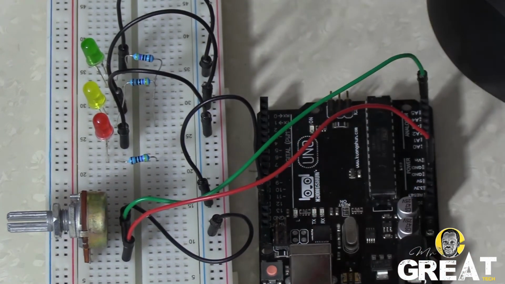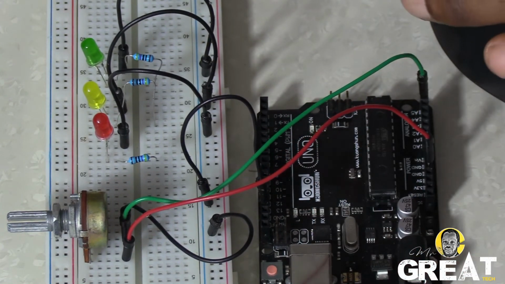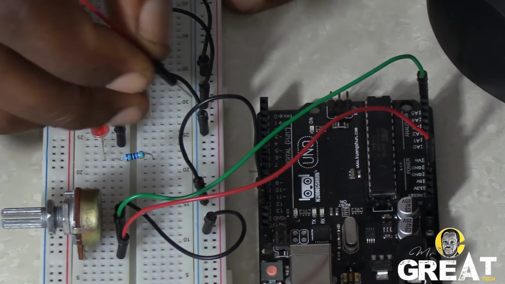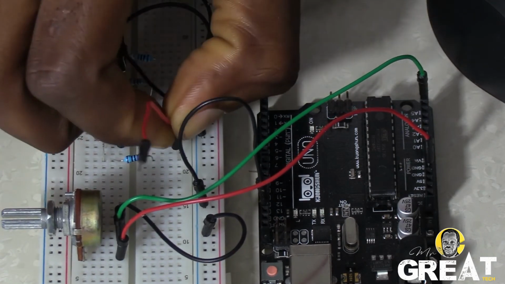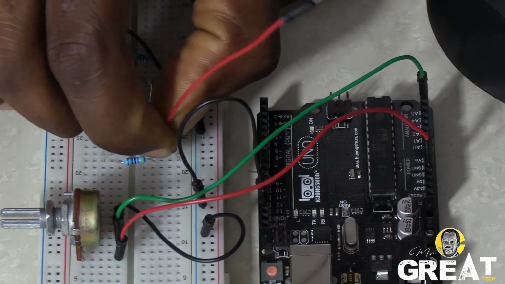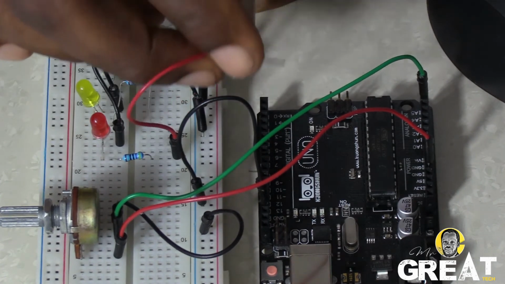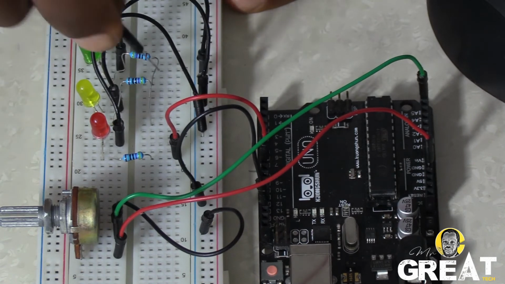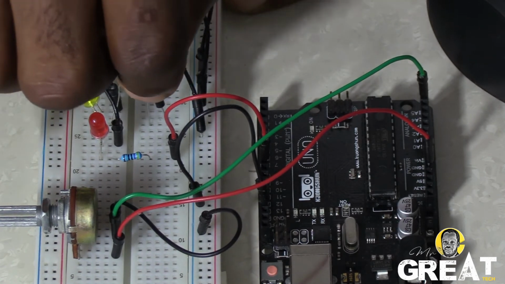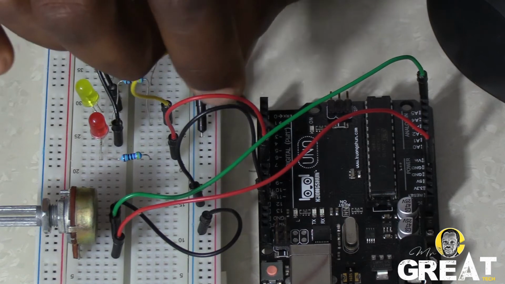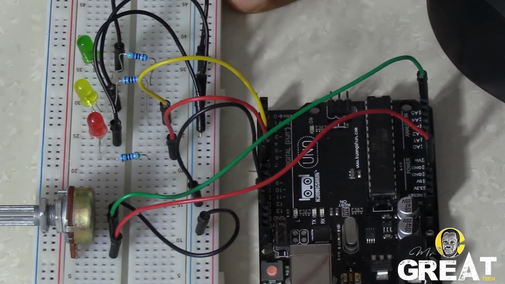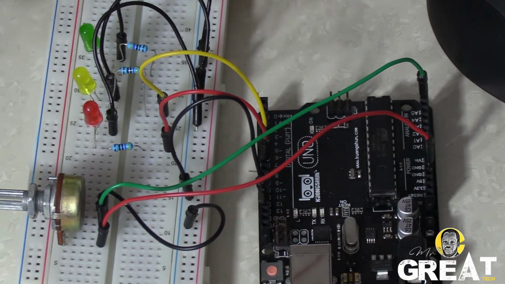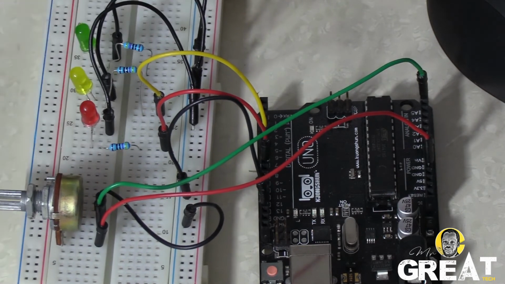Okay, so now red goes to what we used. I used my red pin as pin 8, so I hook it up. This is my red wire for my red LED, pin 8. Then my yellow goes for what? Pin 7. I hook it up. And my green goes to what?